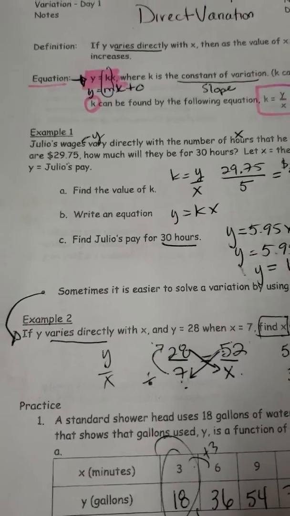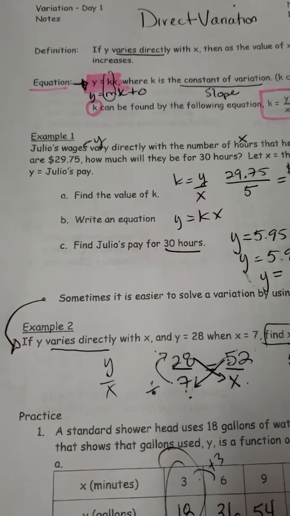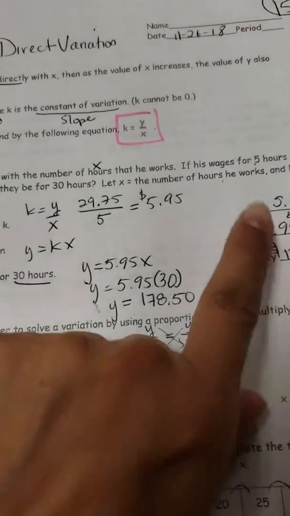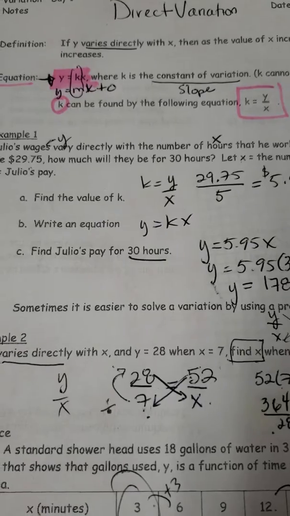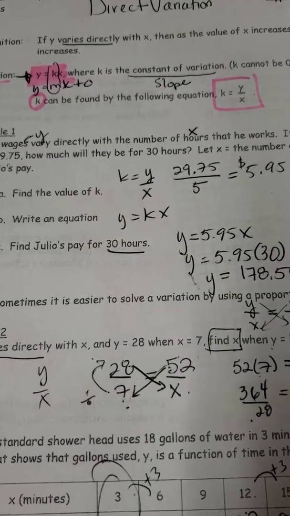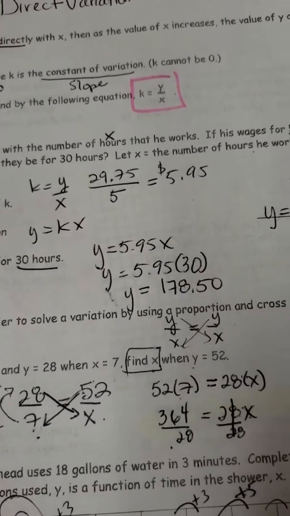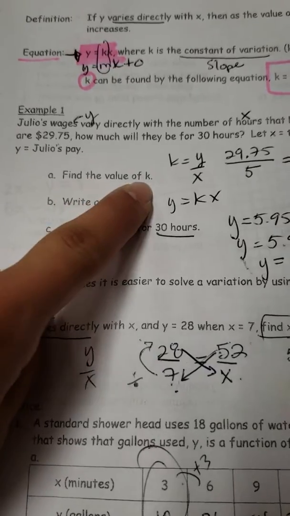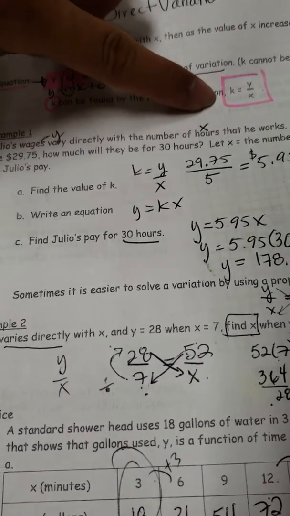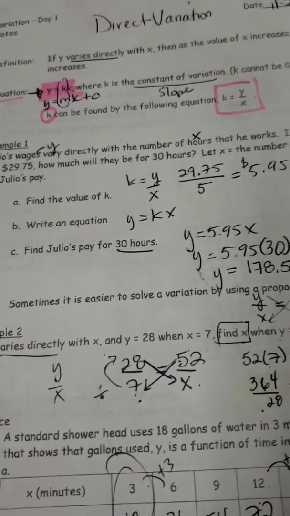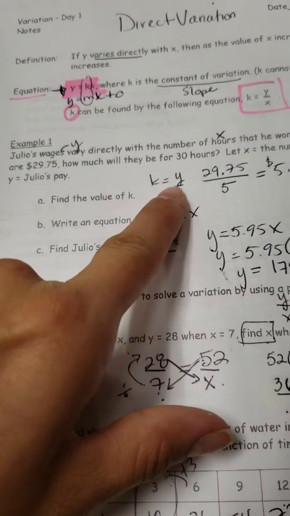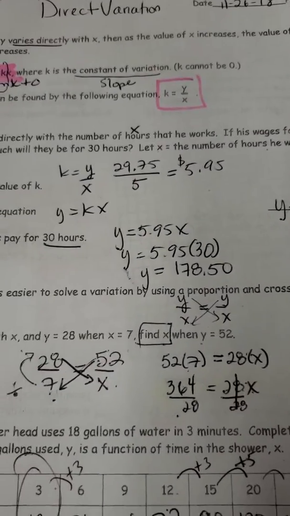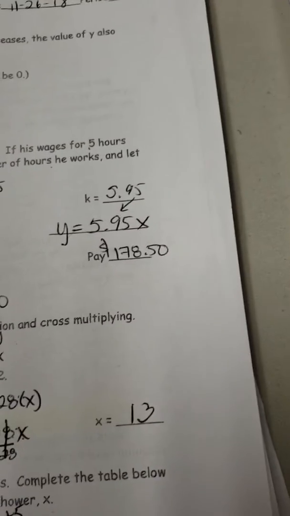So we had a little scenario about Julio's wages and how much he gets paid for every hour. It tells us that for 5 hours, he gets paid $29.75, and then they want to know how much he gets paid for 30 hours. They tell us x is the number of hours and y is Julio's pay. First thing you need to do is find the value of k. So we just use the same equation, k equals y over x, and pay is the y, you divide it by x, the hours. So $29.75 divided by 5 equals $5.95. So that's our k.